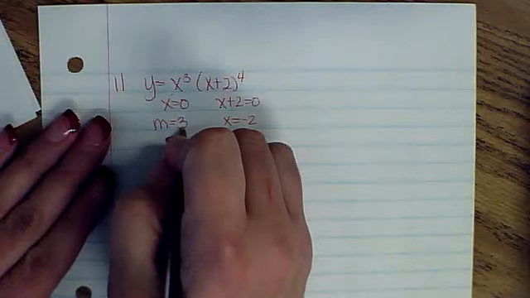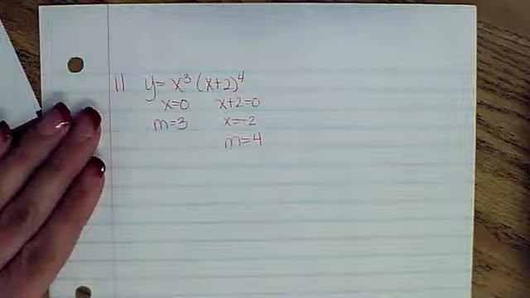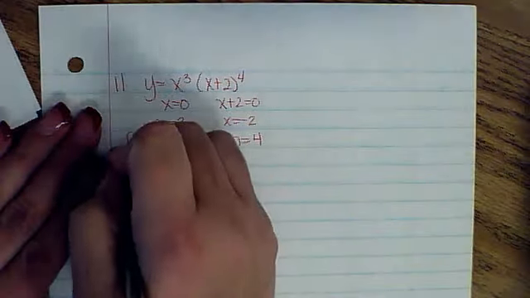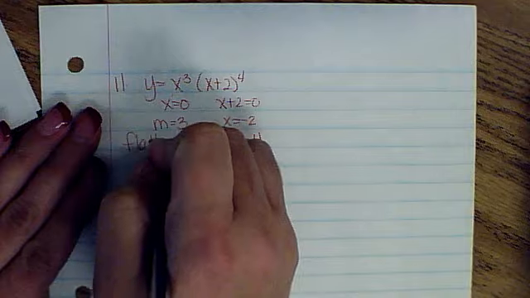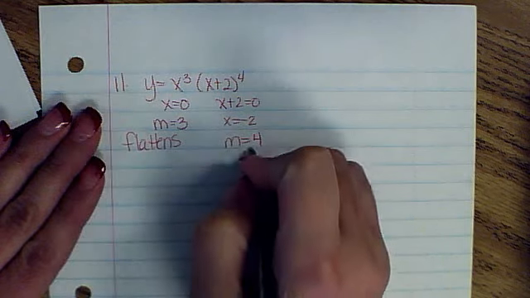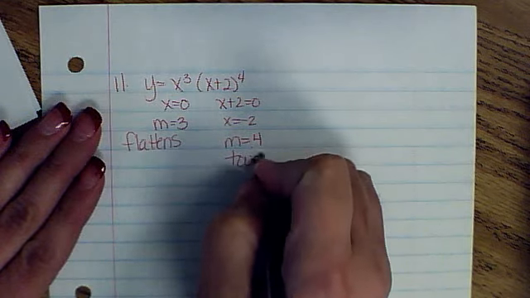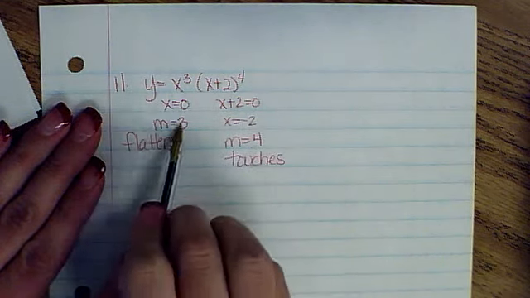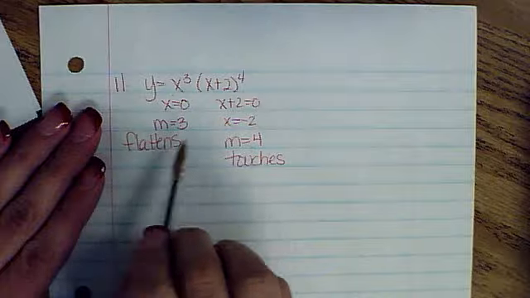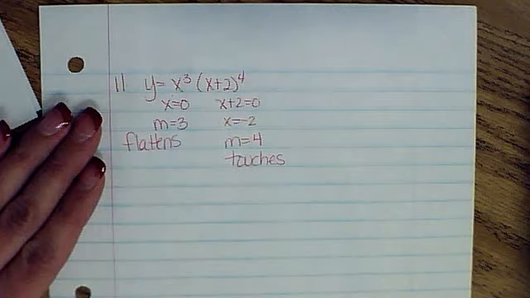When the multiplicity is 3, that's an odd number. So odd means that it flattens. Even means that it touches. So at x equals 0, it's going to flatten out. At x equals -2, it's going to touch.